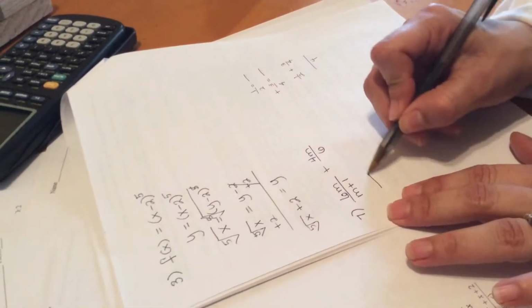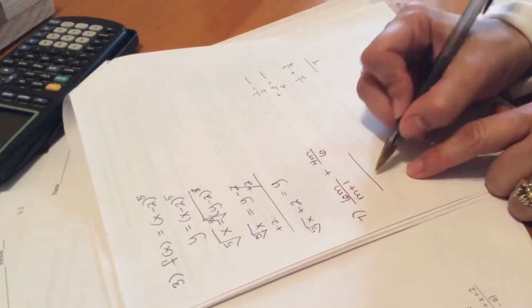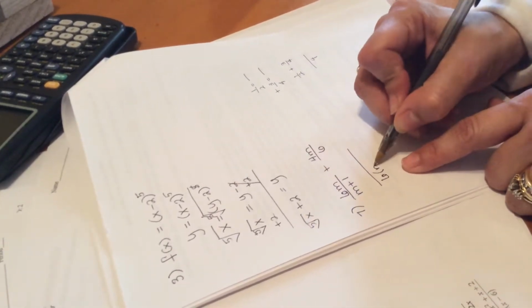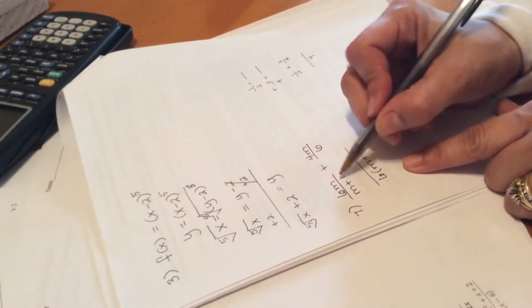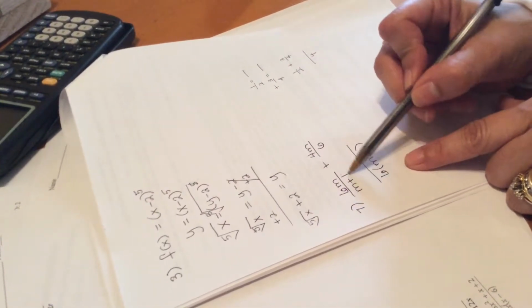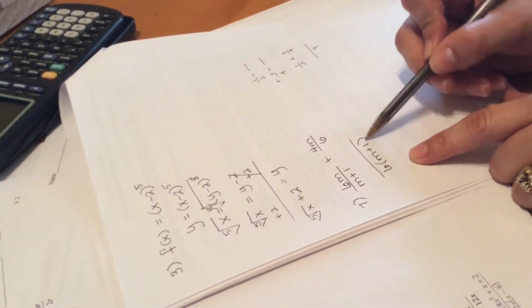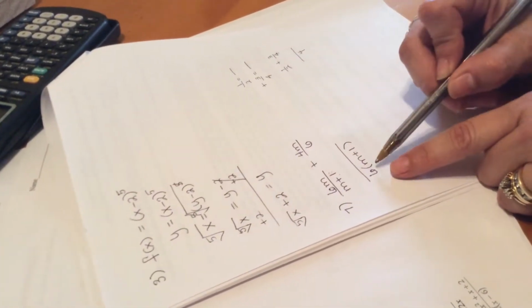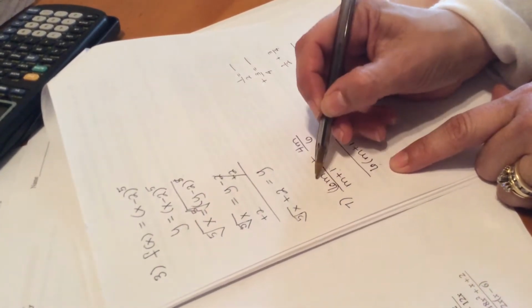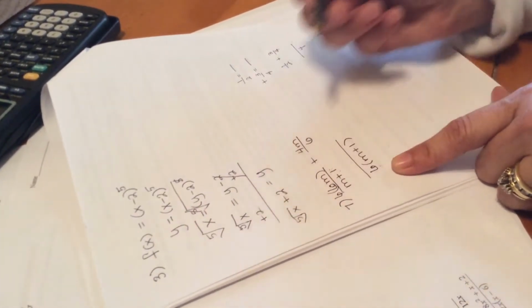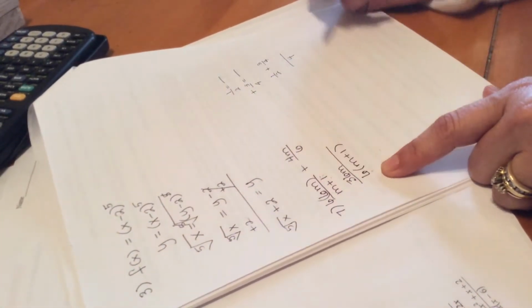So here I have to write an equivalent fraction, and I'm going to put both of these in my denominator. So I'm going to have 6 times (m plus 1). Then I have to think, what can I multiply to this (m plus 1) to give me 6 times (m plus 1)? Well, I have to multiply it by 6. So that means the top has to be multiplied by 6, and that's going to give me 36m.